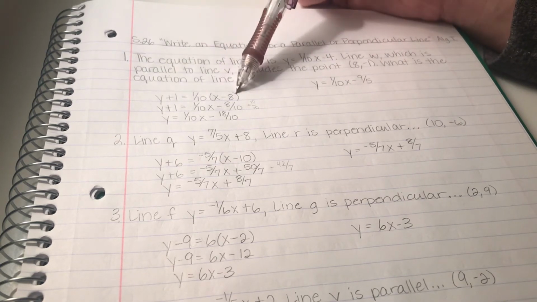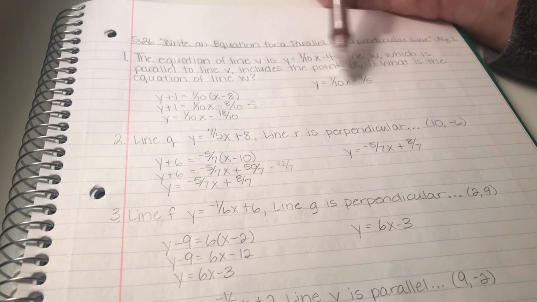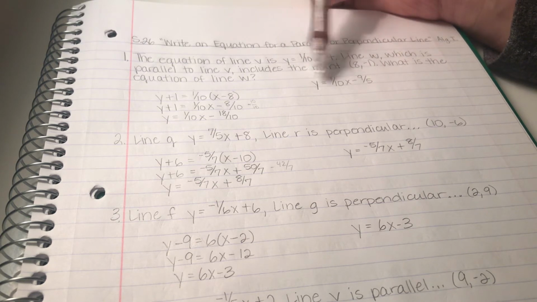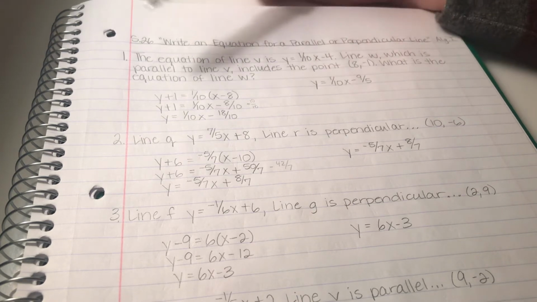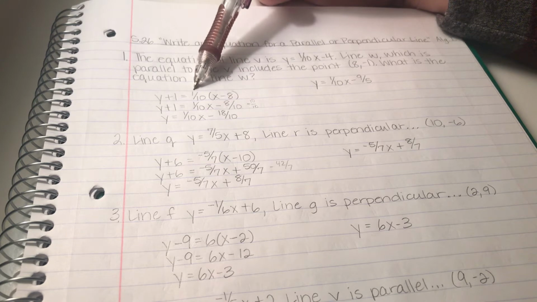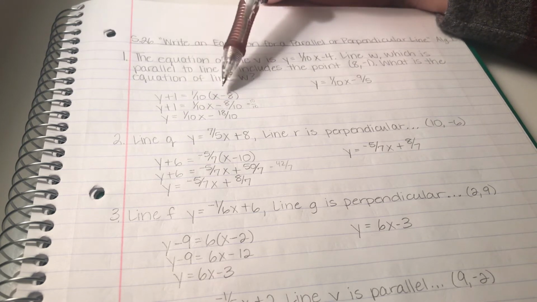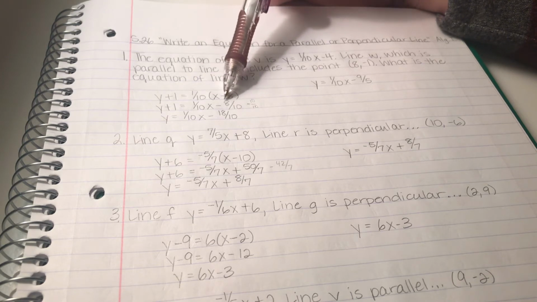So now that we plug this in, we just solve and simplify this equation until we get down to a y equals mx plus b sort of form, slope-intercept form. The first thing I can do is use the distributive property. So 1/10 times x is 1/10 x. 1/10 times -8 is -8/10.